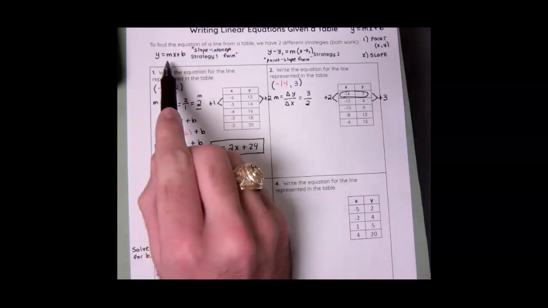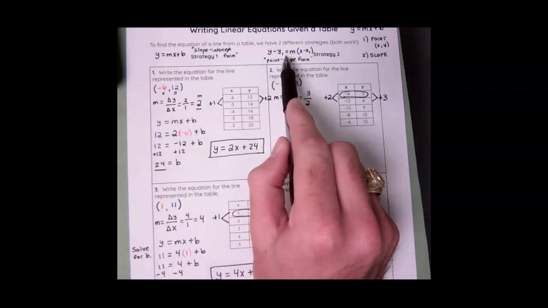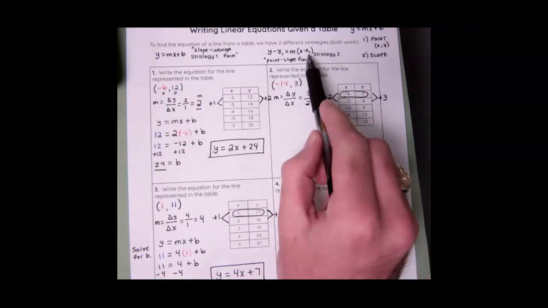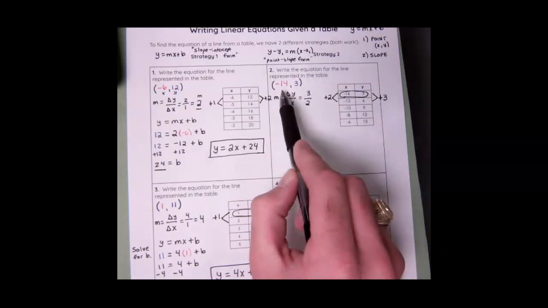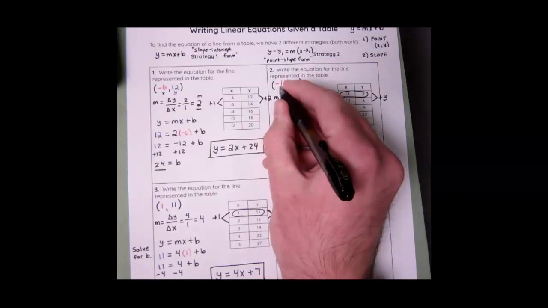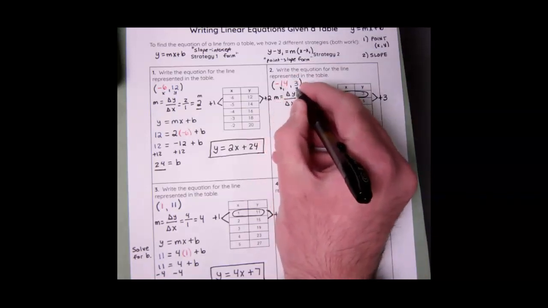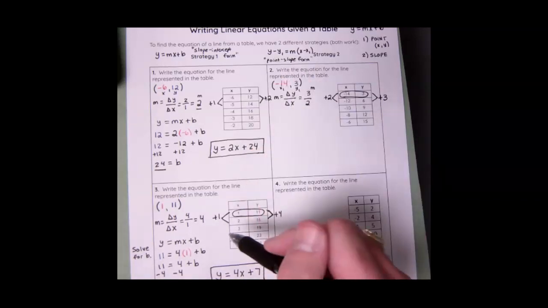So instead of plugging it into this equation, now I'm going to plug it into this unique equation. x1 and y1 is just another way of saying this is my point. So this would be my x1, this would be my y1, this was still my m. We're going to plug these in.